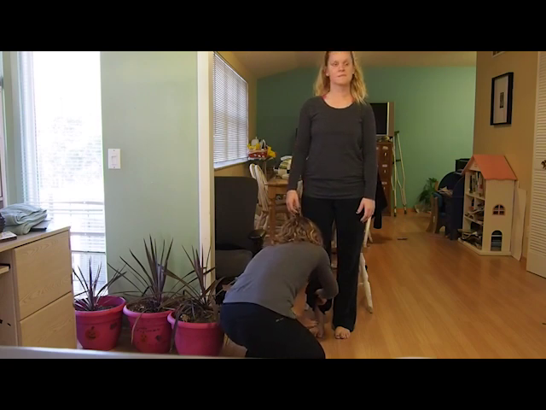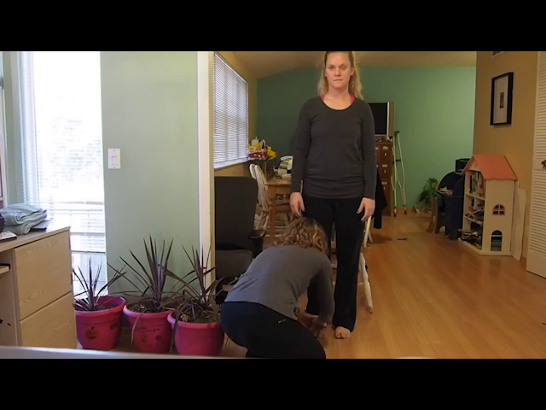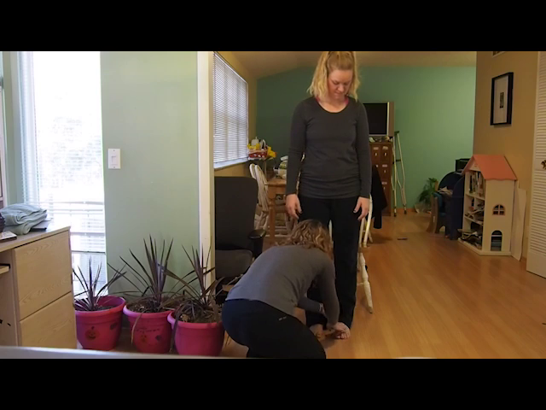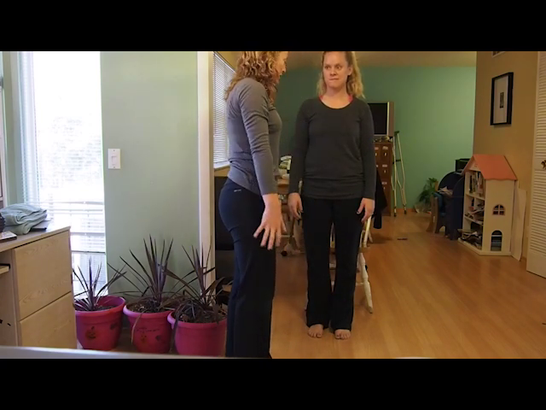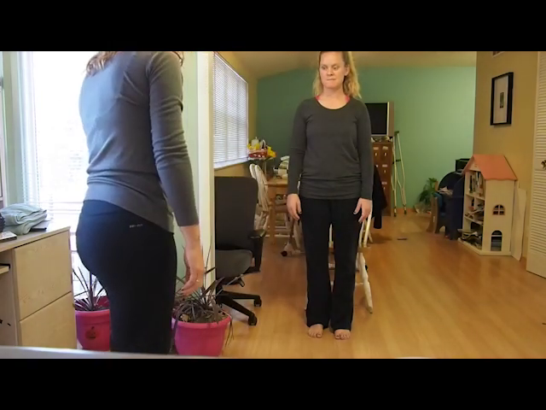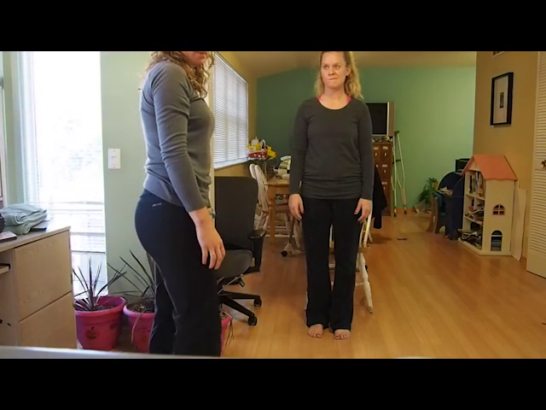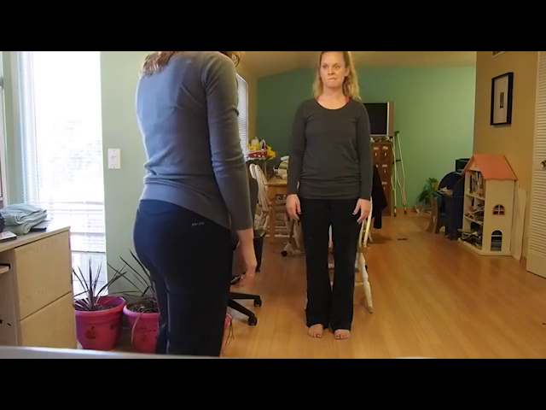Checking for pulses, and checking the temperature of the skin. Is it warm? She's got good circulation. I can feel her pulses in her feet. Also noting, since she's been standing the entire time, that she's got good muscle tone, good balance, good strength. And with looking at her feet, I would note any sort of swelling, edema, anything like that as well.